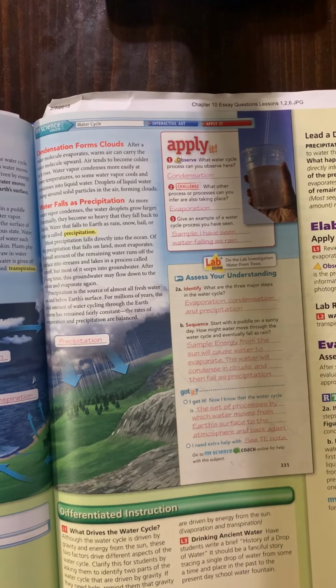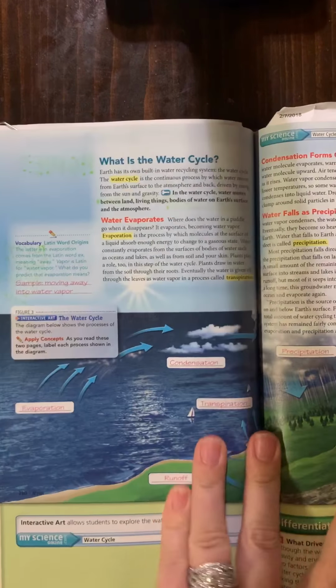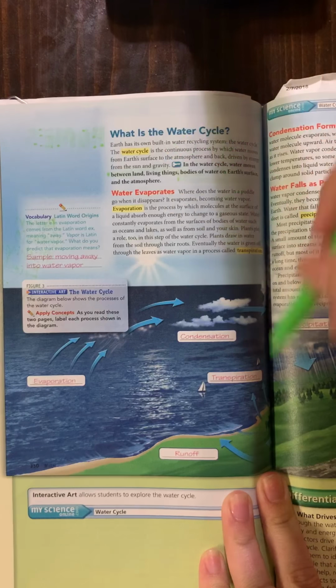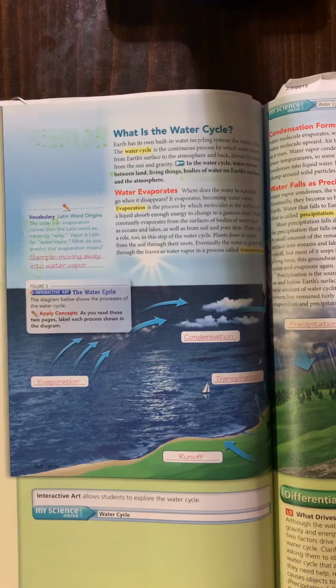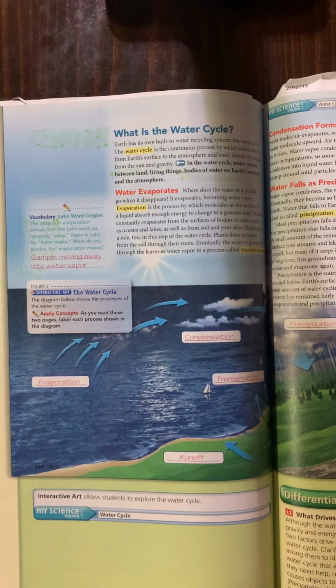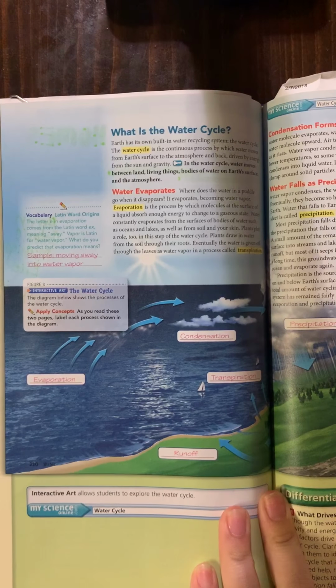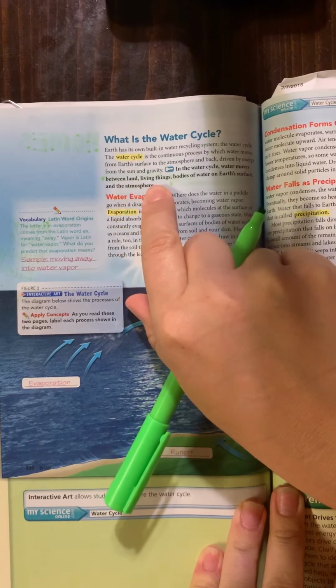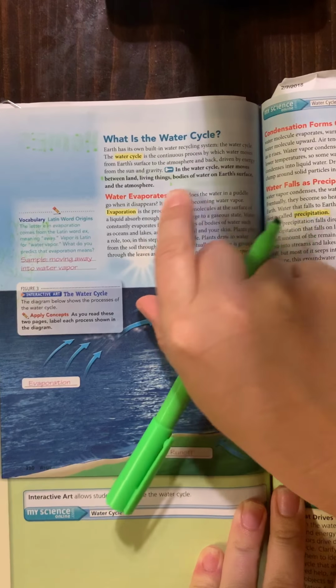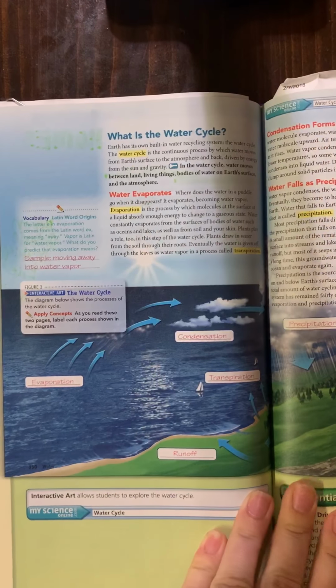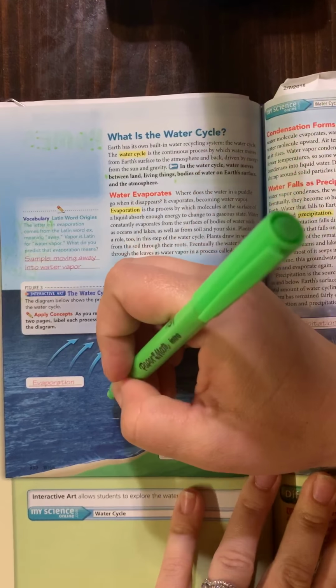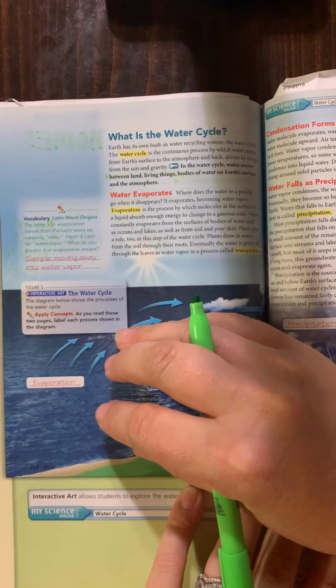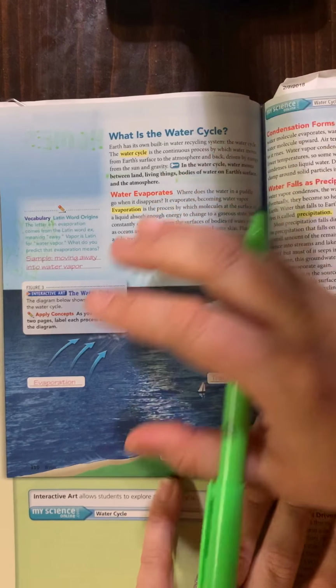All right. And this is the water cycle, which you guys all kind of know. We're going to go through the picture instead of all the words. I know that you're reading the lesson, so I'm not too worried about that. In the water cycle, water moves between land, living things, bodies of water on Earth's surface, and the atmosphere. So right here, we'll start with the water. The water will first evaporate.